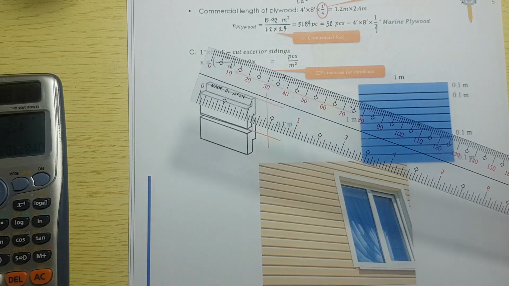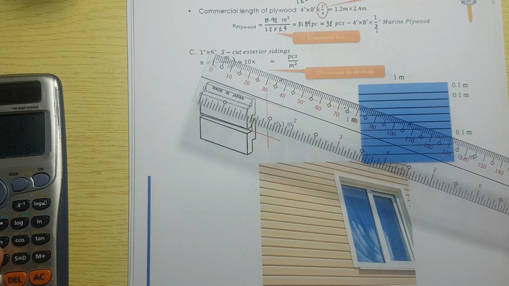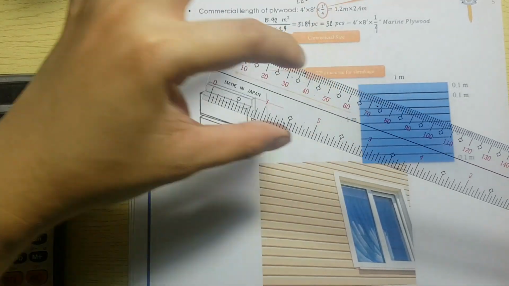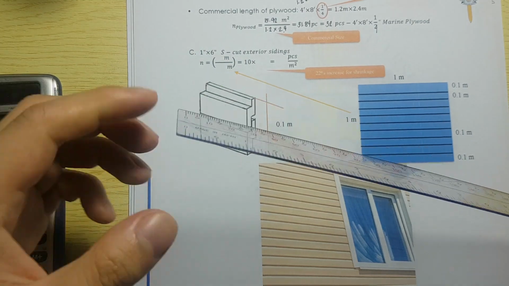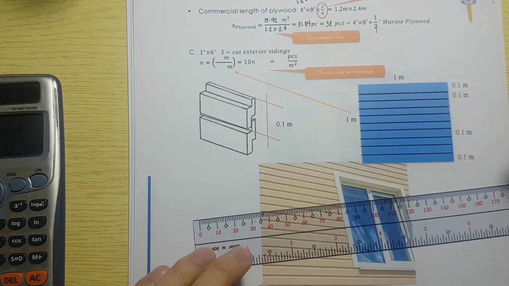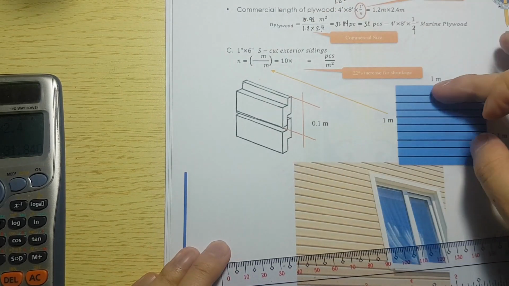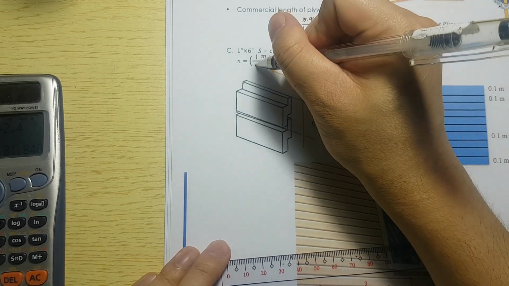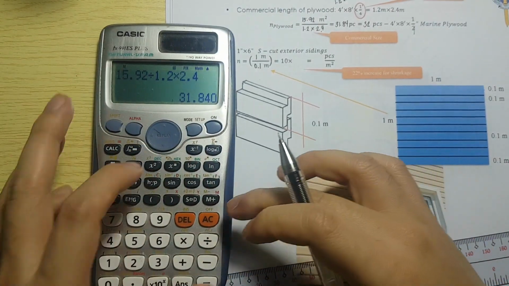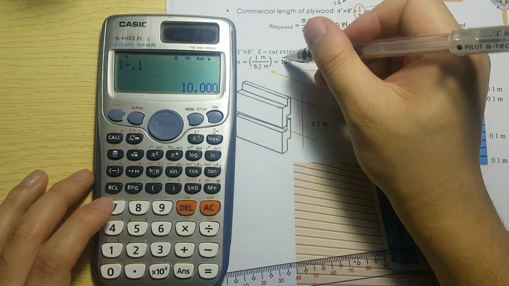Okay, so it is like the tongue and groove. Okay, so the width is 4 inch and the thickness is 1 inch. So parehas lang sila. So this 1 meter, how many 0.1 meter would fit in? So we have 1 meter divided by 0.1. So 1 meter divided by 0.1, that is equivalent to 10.